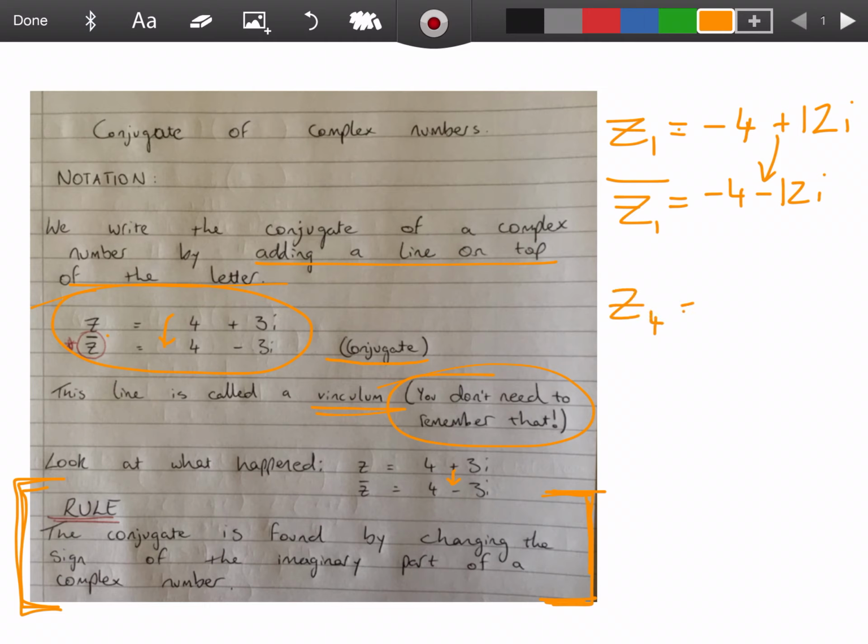Z4 is equal to 20 minus i. So the conjugate of Z4 would become 20 plus i. Alright, a couple of examples there, nice and simple.